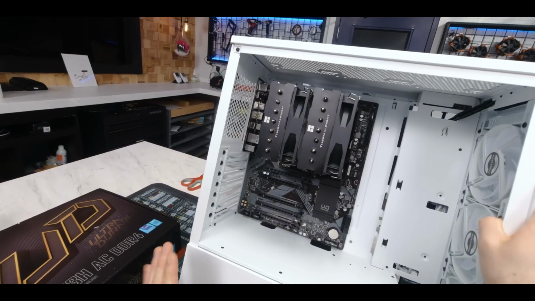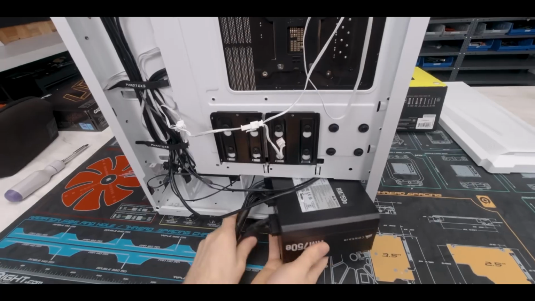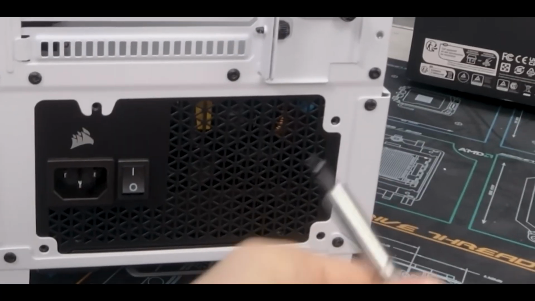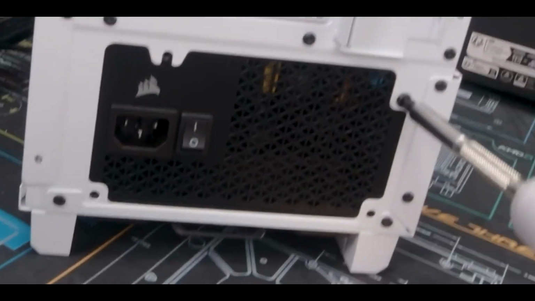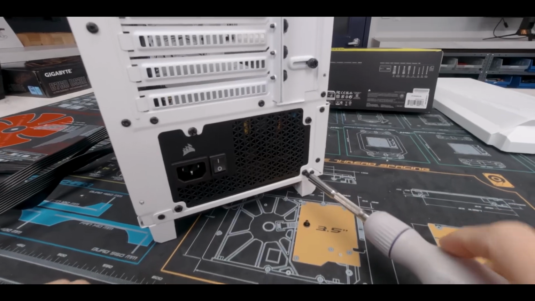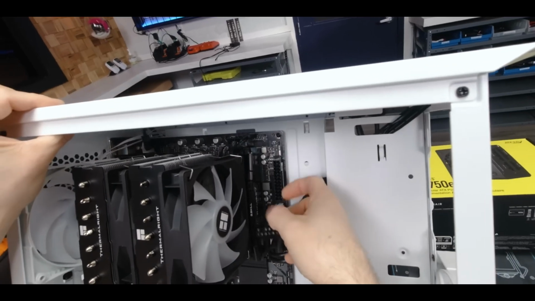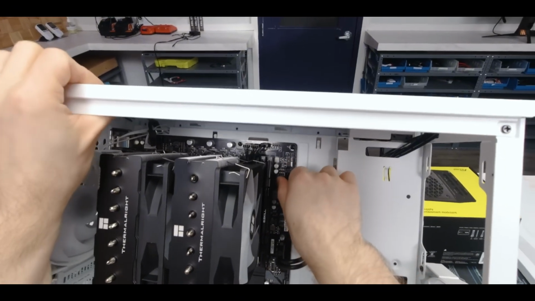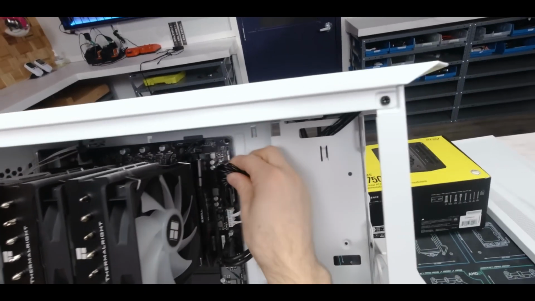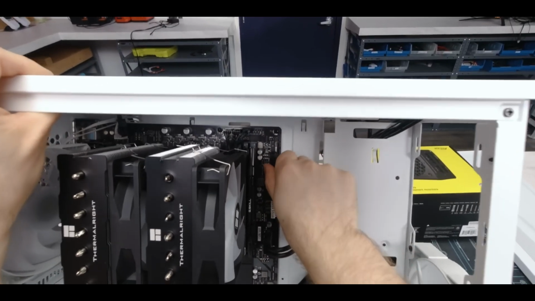Step 6. Installing the power supply. Slide the power supply into the PSU compartment in the bottom left of the case and secure it with screws. Make sure the PSU fan is facing upwards or in the other proper direction so it can pull air. Then you'll need to connect all of the wires to their respective slots, which might need a separate video, or watch a video from another creator to explain that more. When you're done with that, you can move on to the next step.